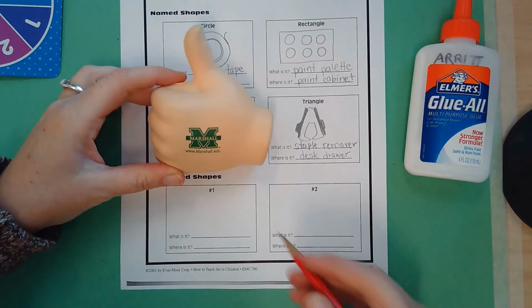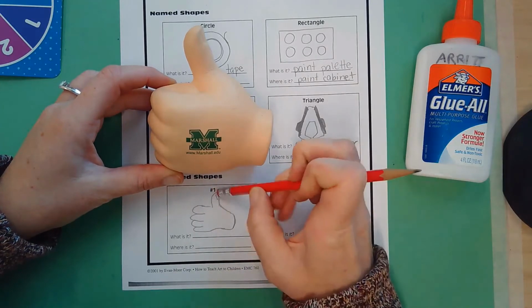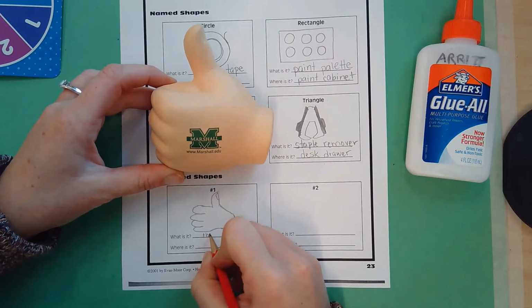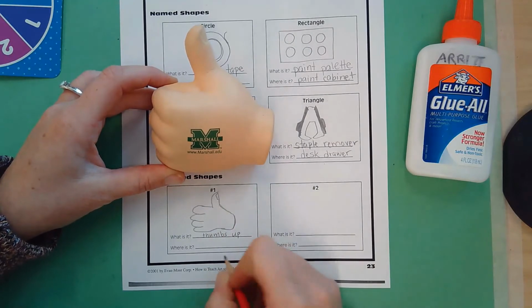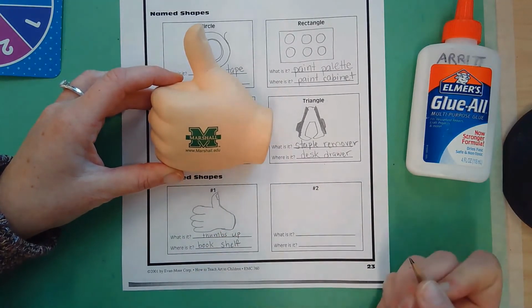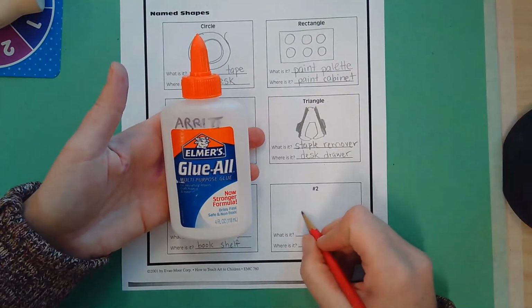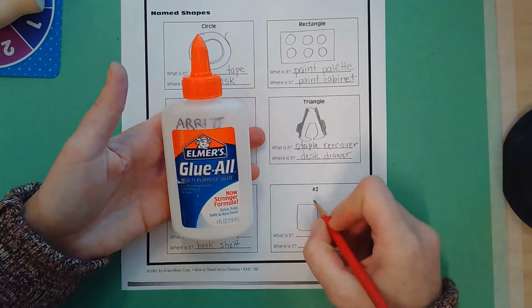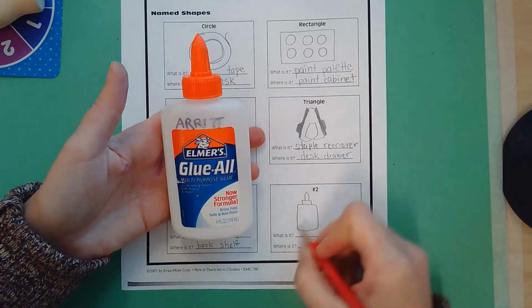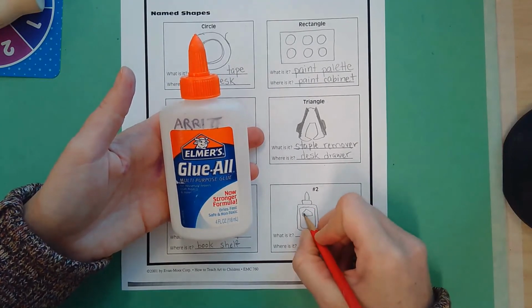On the bottom of our worksheet are some unnamed shapes. You can find anything around your house or in your room that has an interesting sort of organic or unnamed shape. I chose my thumbs up stress ball and a bottle of glue. It's helpful when you're drawing these unnamed shapes to look at it and see what kind of shapes make it up. My glue bottle looks like 2 rectangles and a triangle, so I can use my observational skills to help me draw the shape of my glue bottle.